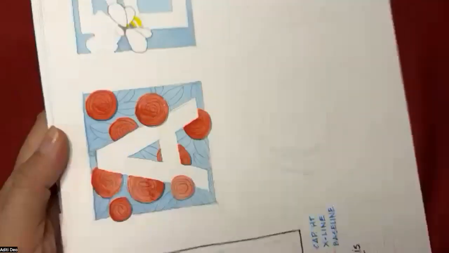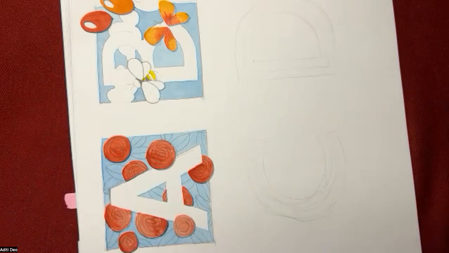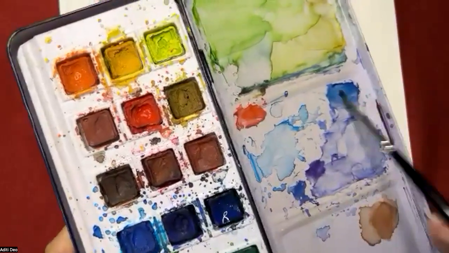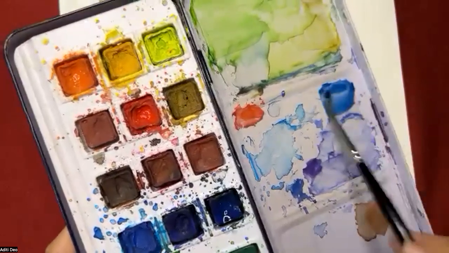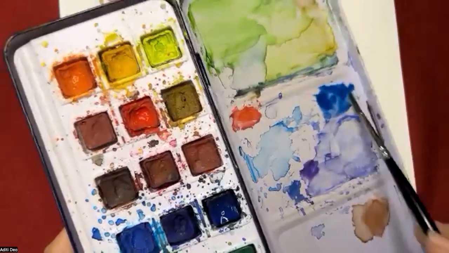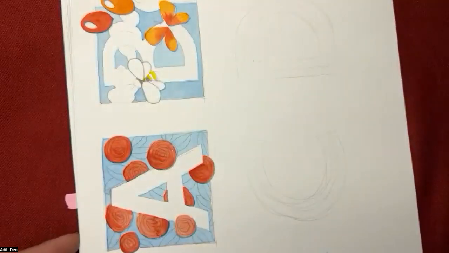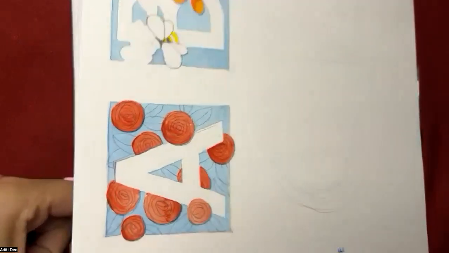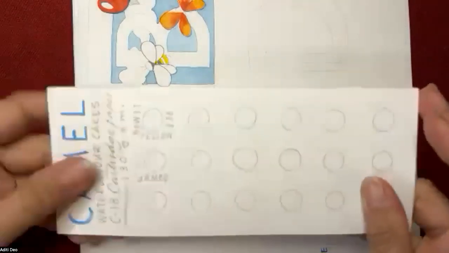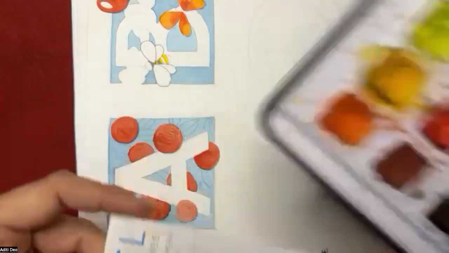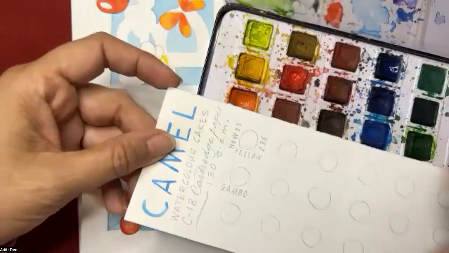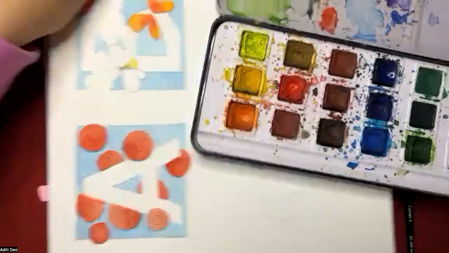I'm going back to the A and here I'm using another blue color. This time I'm using cobalt blue. The earlier one was cerulean blue. Now I'm using cobalt blue. So, any of you who are using this color kit, you should have a color chart made. You can tear up a piece of paper from the book that you are using and make this kind of a color chart. And in this chart, you will note down all the colors in your kit according to their placement.